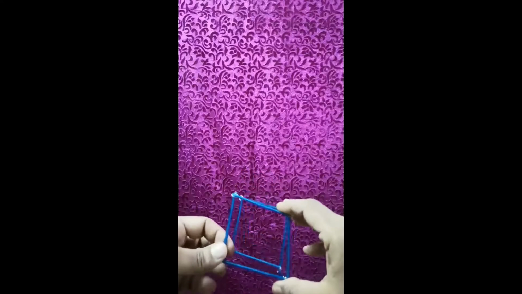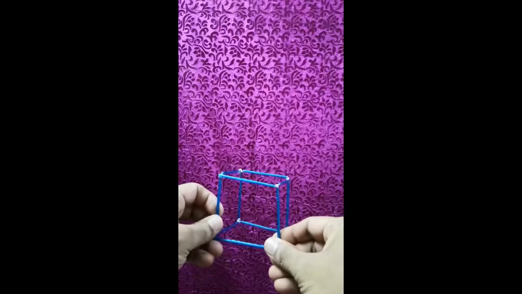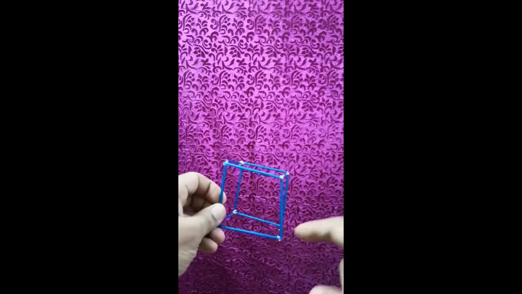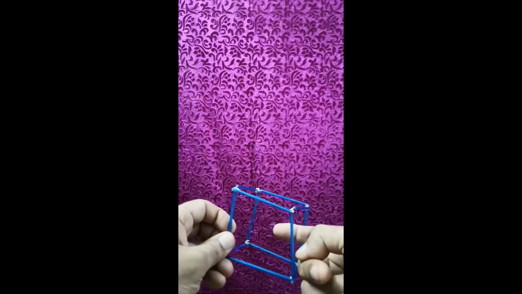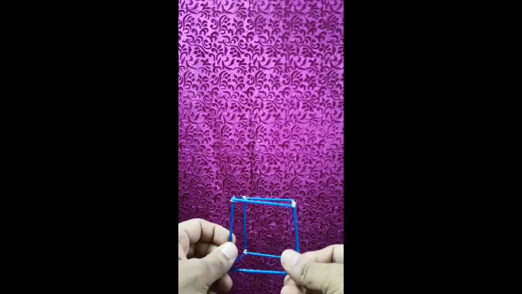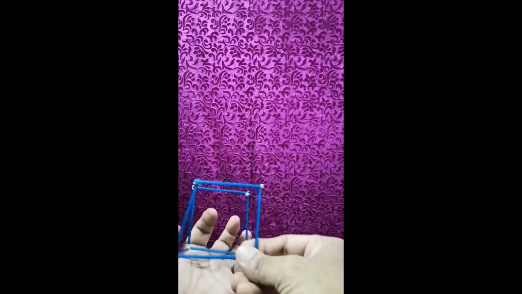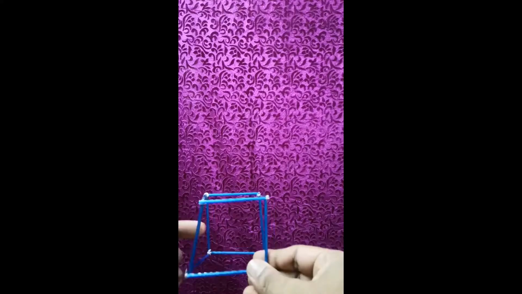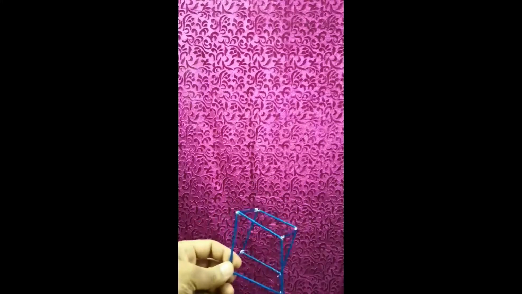Look here, for instance, the unit cells can have additional particles, means in addition to the corner particles, a particle at the body center. Here, only one body center is there. Or a particle at the face center, like this face center. 6 faces are there. All the 6 faces may get occupied by particles, that is face centered.